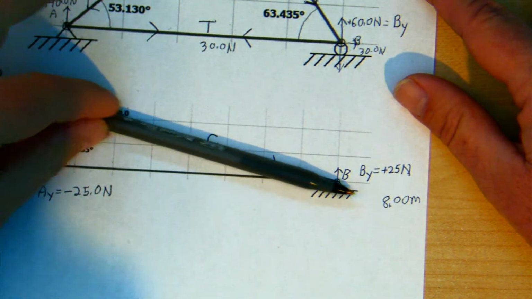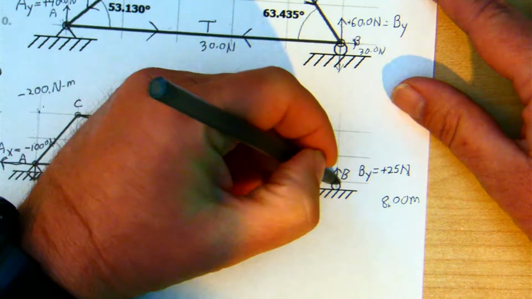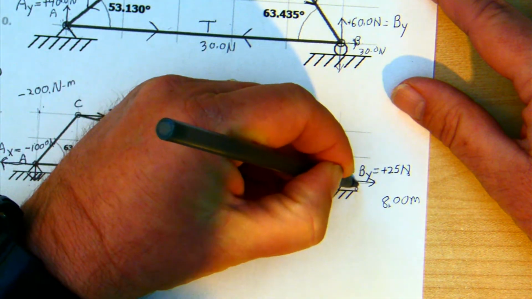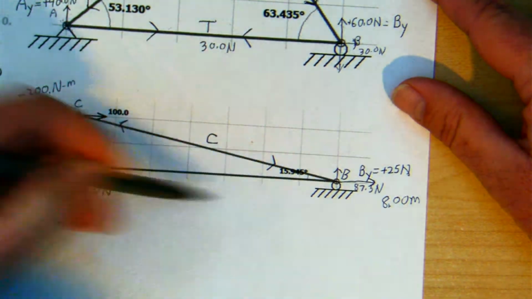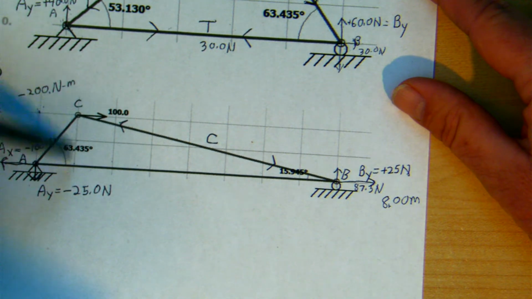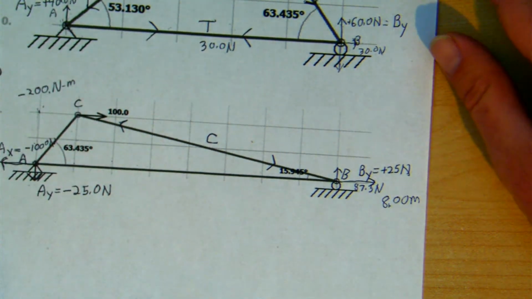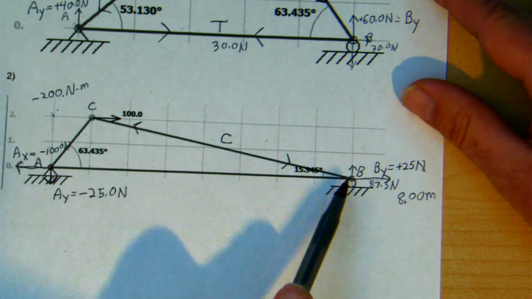So BC is pushing B to the right horizontally with a horizontal component of 87.5 newtons. That is 7 halves times 25 newtons. Guess who gets to stop that? Why, none other than AB.